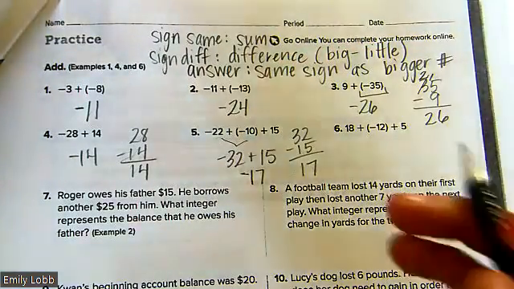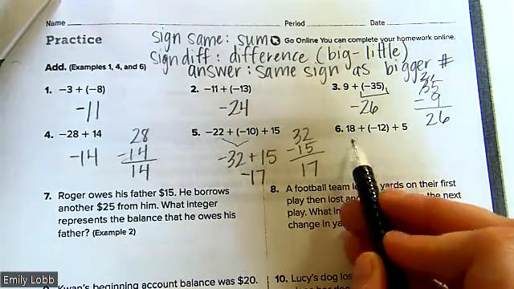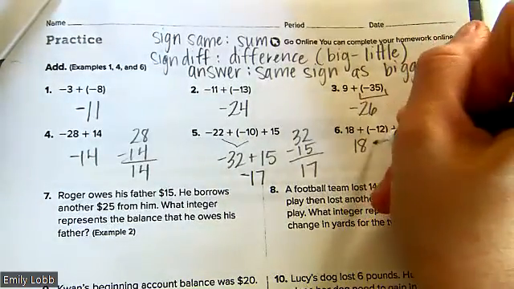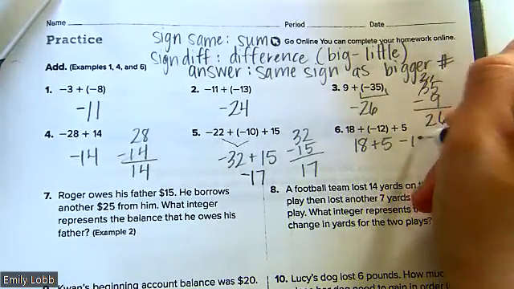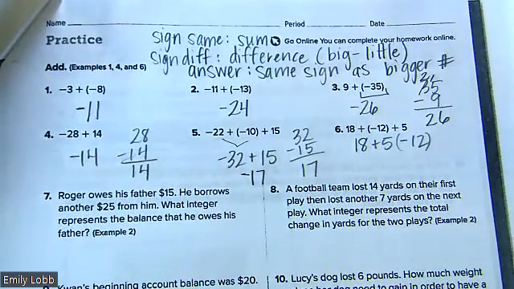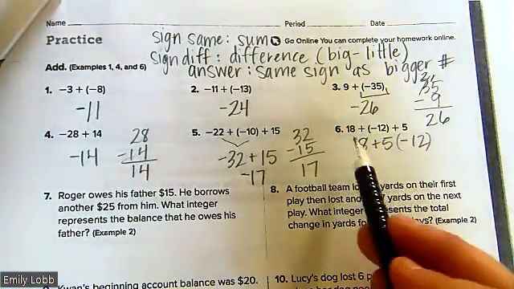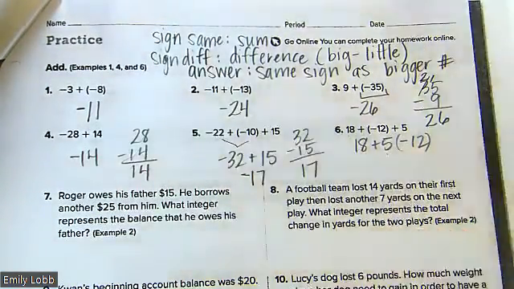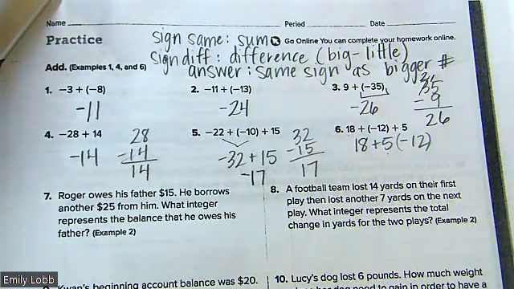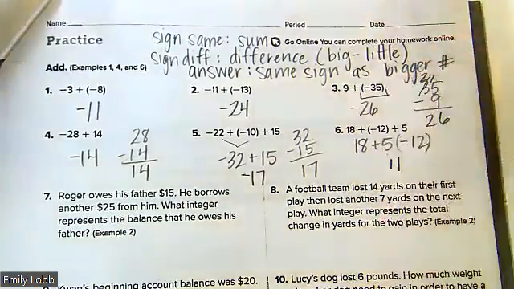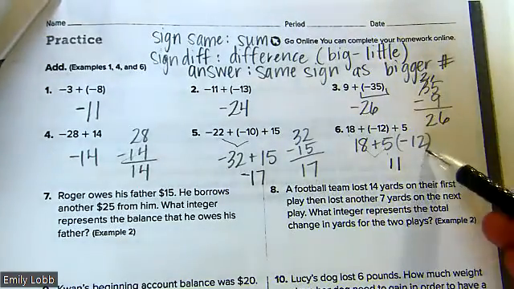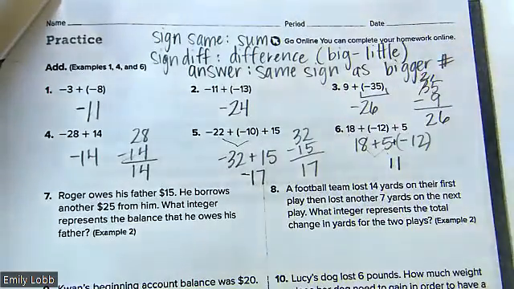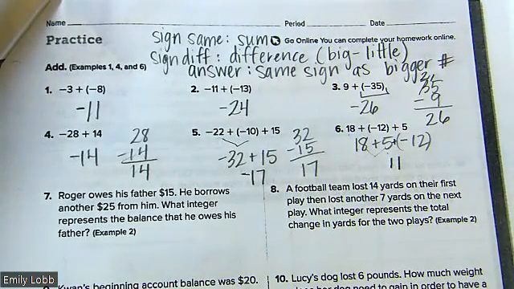All right. Now, did you rewrite this so you had your positive things together, or did you just go for it? Just go for it. Okay. Did we have to show our work? Yes. Well, there's a little bit of work involved, but it's okay. 18 plus 5 would be 23, minus 12 is 11. 11, positive or negative? Positive, because these combined were positive 23, so that was more than this. That was our only positive answer. Good observation.